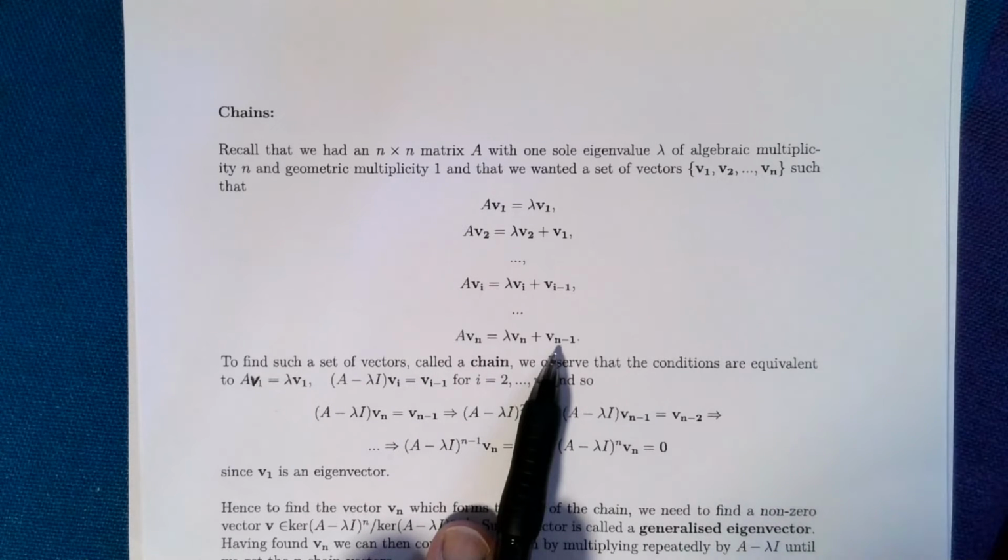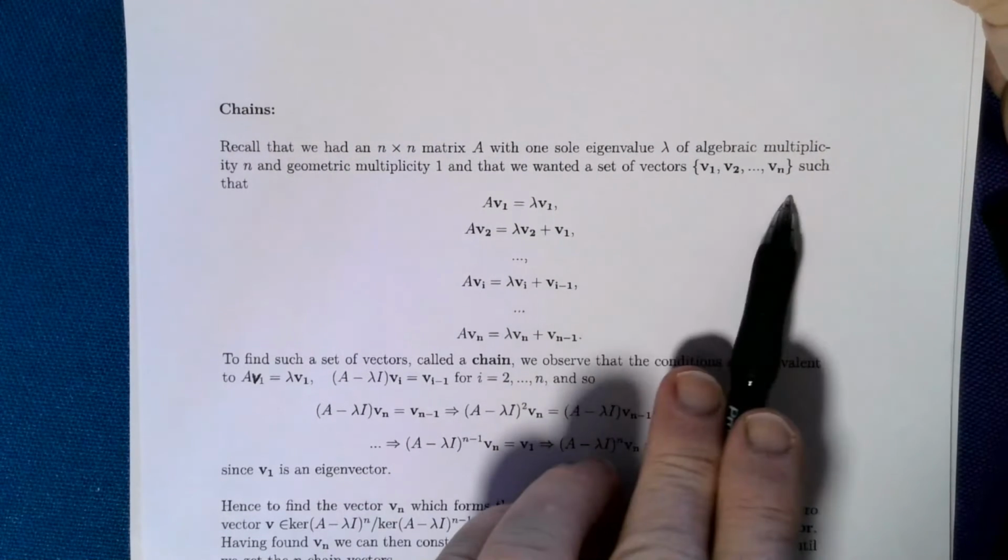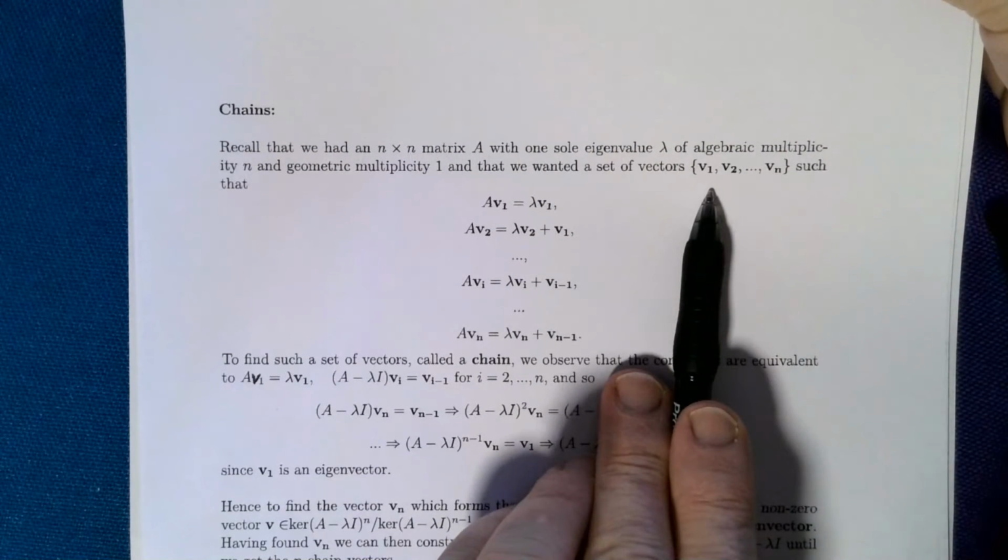Now we didn't tell you how to get such a set of vectors. We just said let's suppose there were such a set of vectors, then we could put these into a P matrix, and we could get P inverse A P gives me this Jordan block. Now we're going to worry about how to actually construct this set of vectors. And it turns out it's fairly easy.